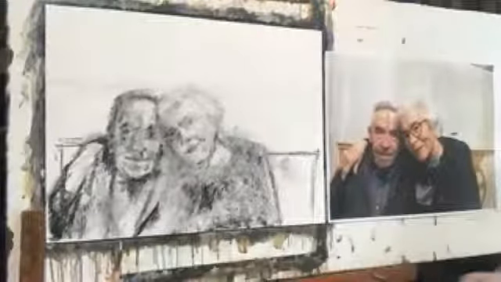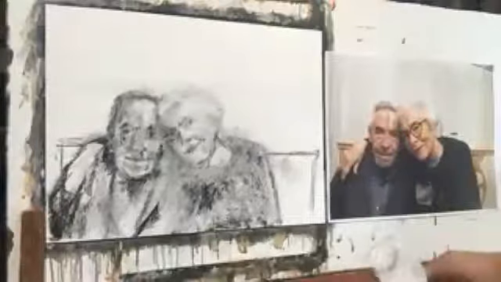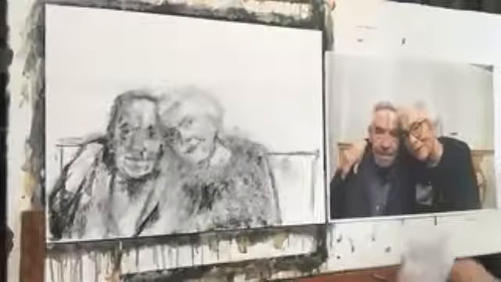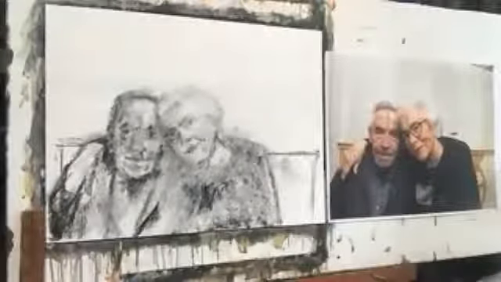And that's it. I need to buy more paint. Okay, here we go. And finally, the gray, the medium gray. Yeah, I need to buy more paint for sure.